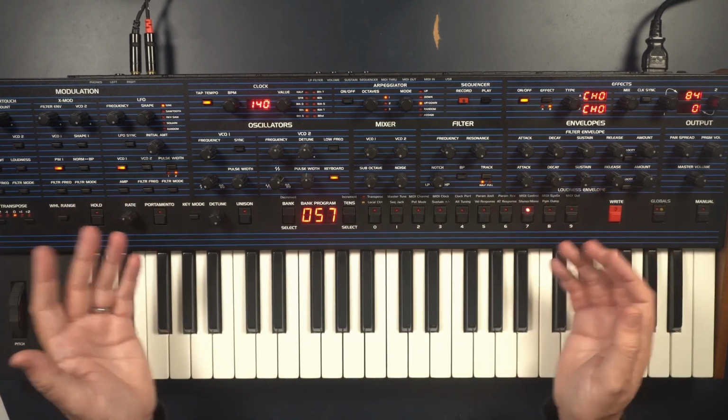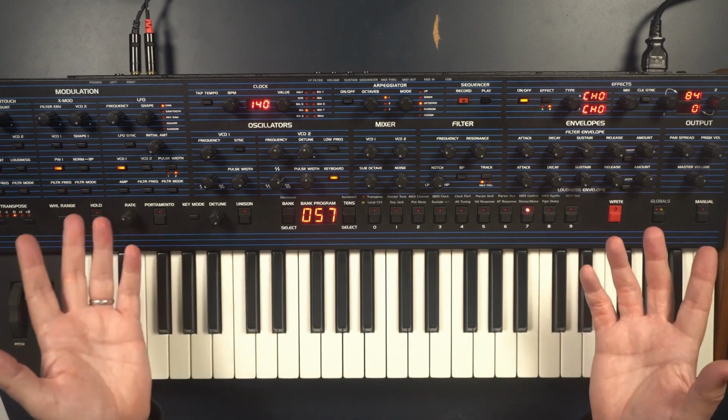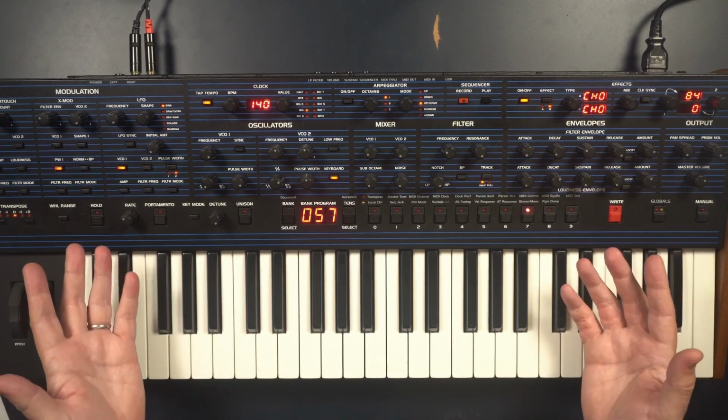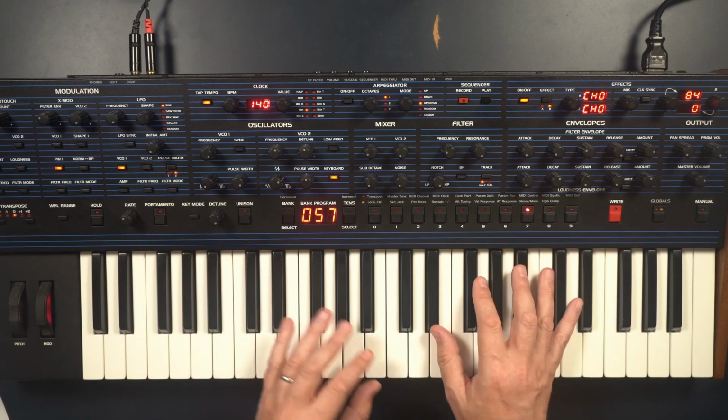And plus you'd be able to split the keyboard. Okay, you'd only get 2-note polyphony per sound, but that'd be, oh God, that'd be lovely.